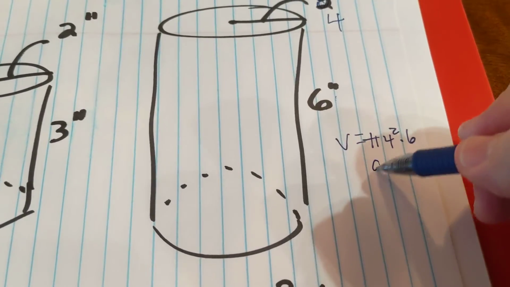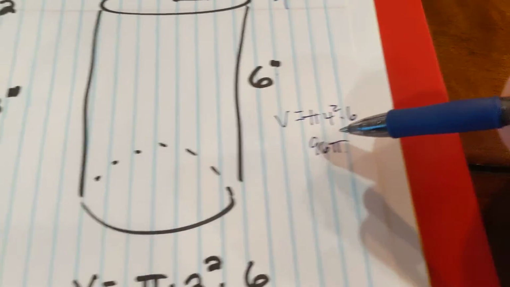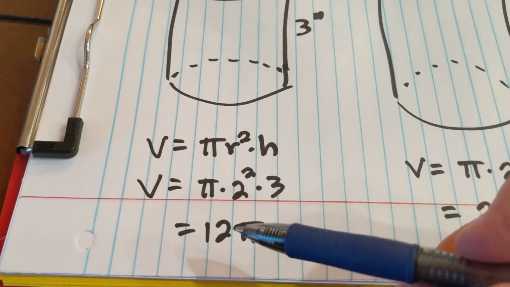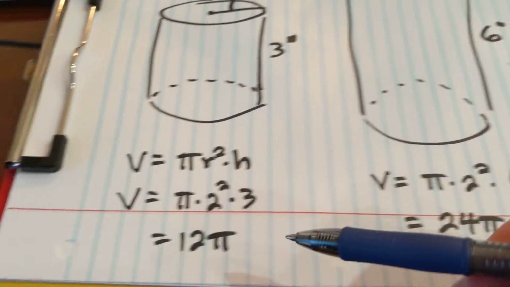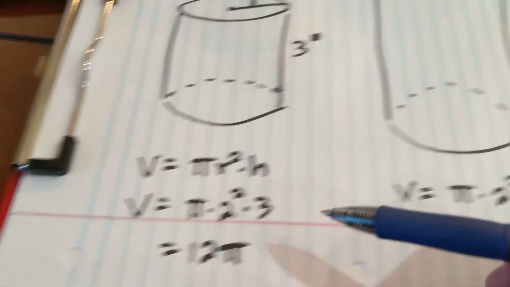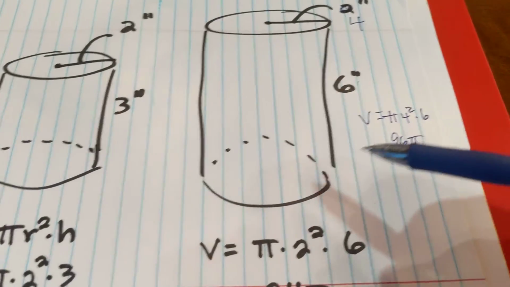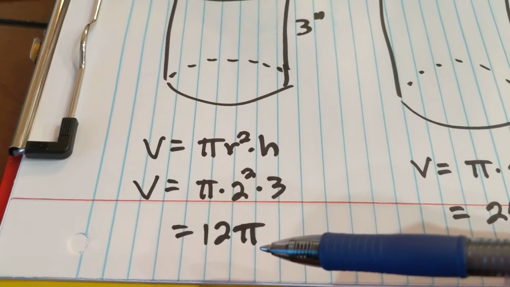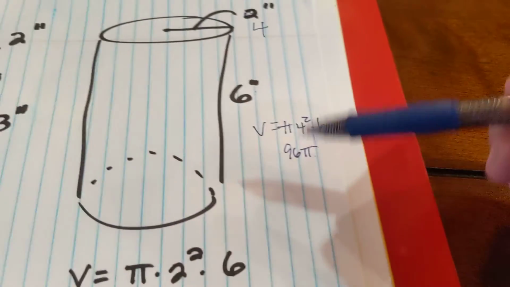This ends up being 96 pi. And when you compare that to this, it is 8 times bigger, because 8 times 12 is 96. That's the long way, to actually calculate this one, which didn't change, calculate this one, which is a whole lot bigger, and then compare.